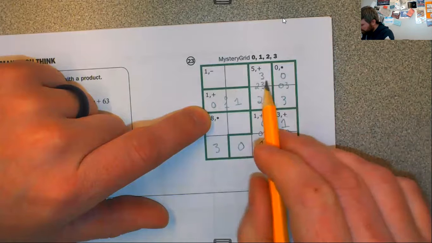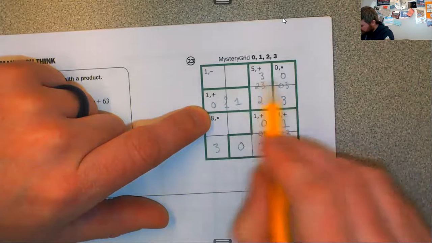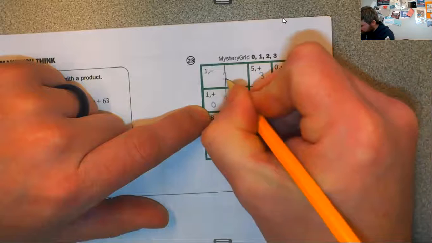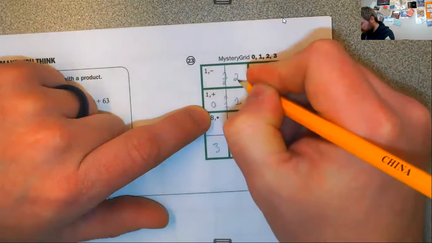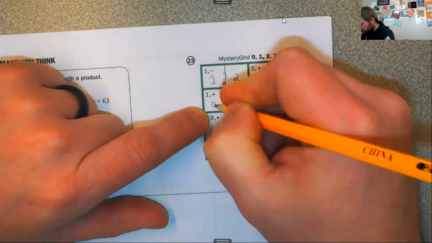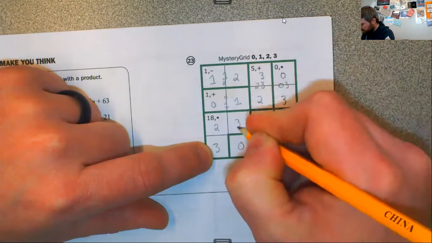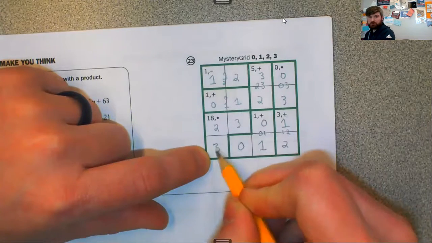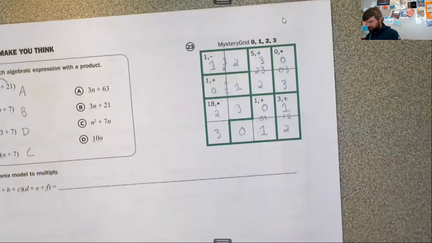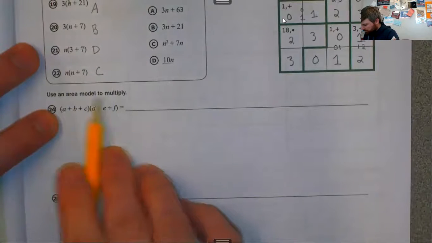Okay, so I've got 0. This needs a 1 and a 2. 1 can't go here, so this has to be the 2 and the 1. So 0, 1, 2, 3. 0, 1, 2, 3. 3 times 3 is 9. 9 times 2 is 18. So there we go. Okay, on 24, use the area model to multiply.